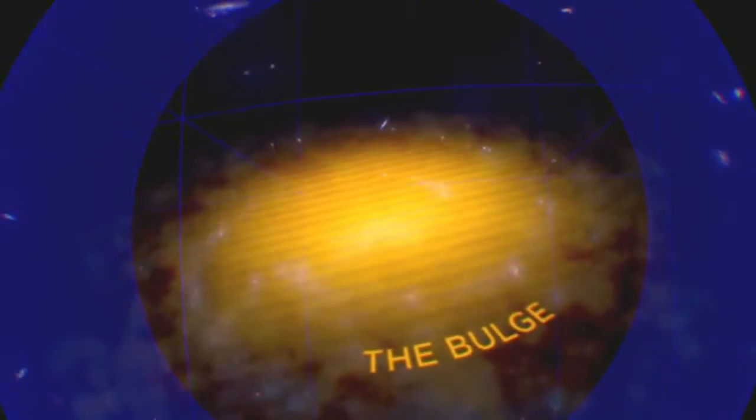The bright center of our galaxy is called the bulge. It contains a supermassive black hole, and around 10 million stars, wrapped in a thick cloak of cosmic dust. It is named so, because it appears to bulge out of the thin disk of the Milky Way.